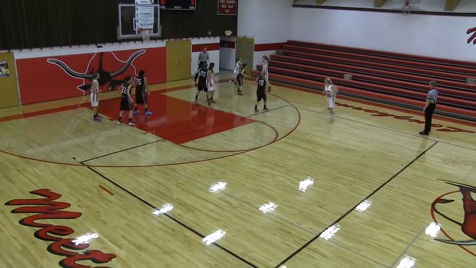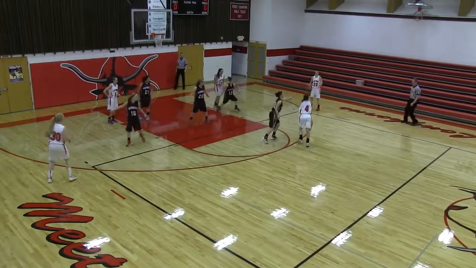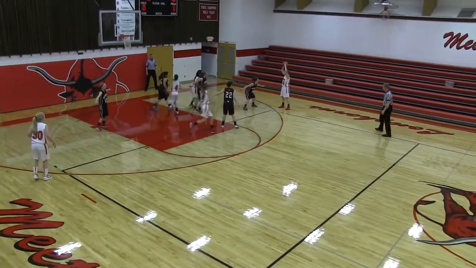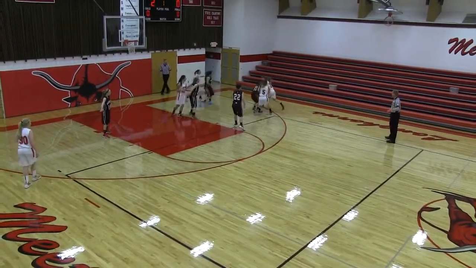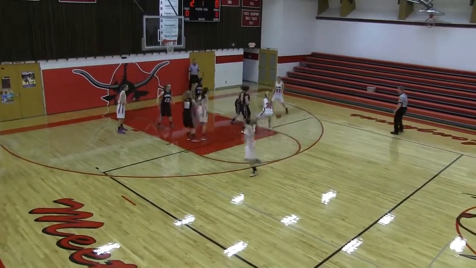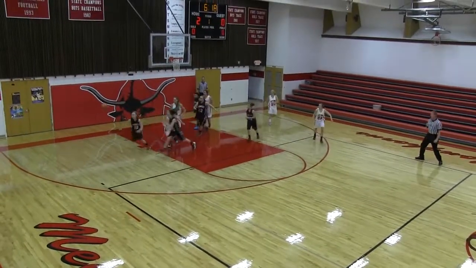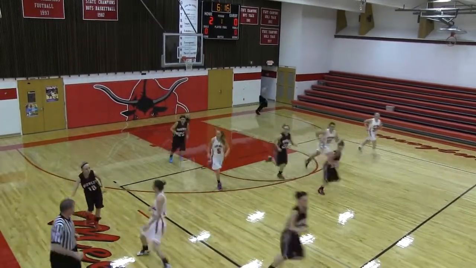Tori Lewis throws it into Haley Sessions. Back to Tori Lewis. Back to Sessions. Cross court, over to Heiser. Back to Sessions. She's going to shoot. And now it's going to be rebounded by Midwest.